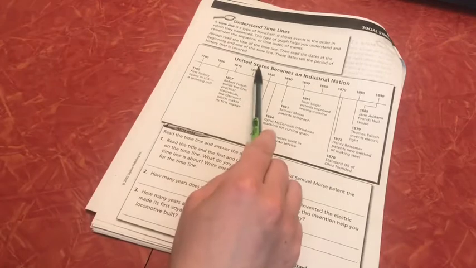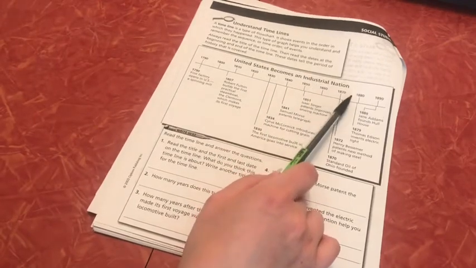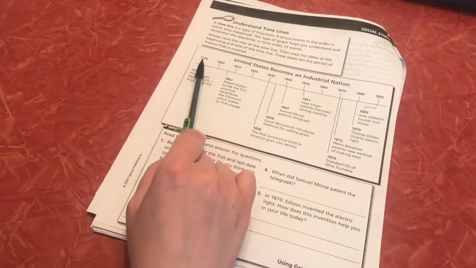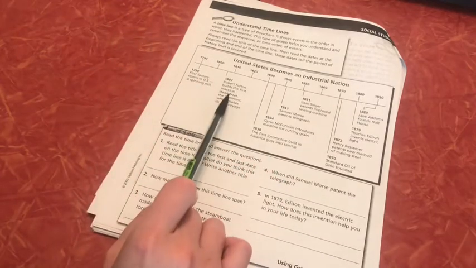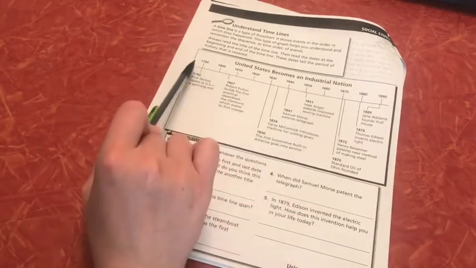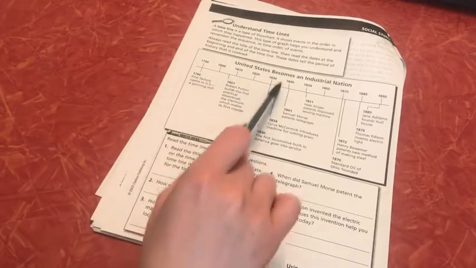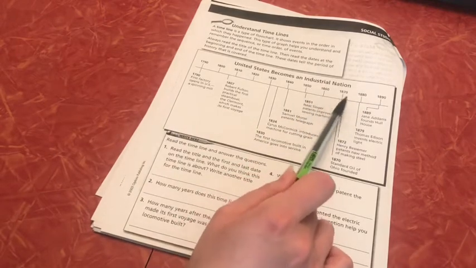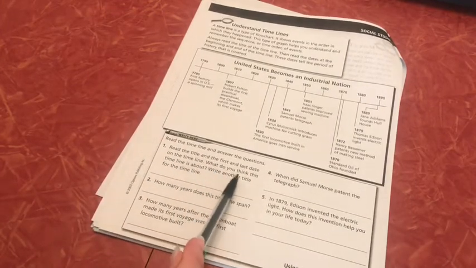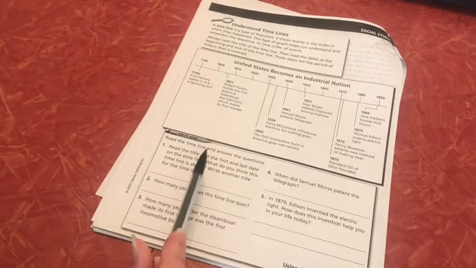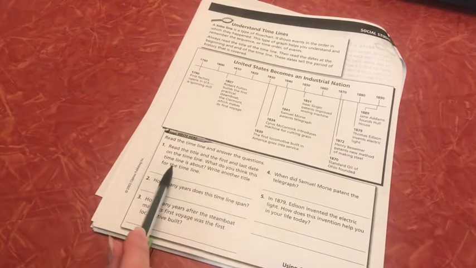So we have the United States becomes an industrial nation. We have the years here, 1790 all the way to 1890. And then we have the different events. And you'll notice there are little lines pointing to when on the timeline they take place. Read the title and the first and last date on the timeline. We did that. What do you think this timeline is about? Write another title for the timeline.